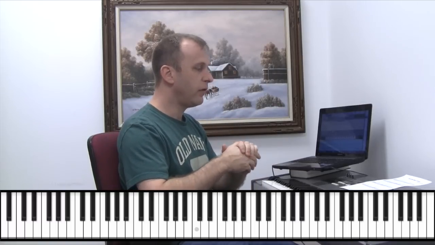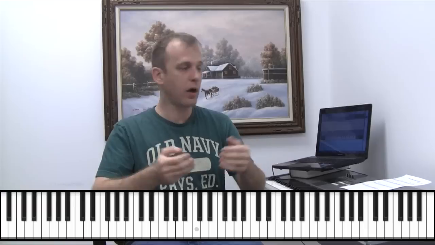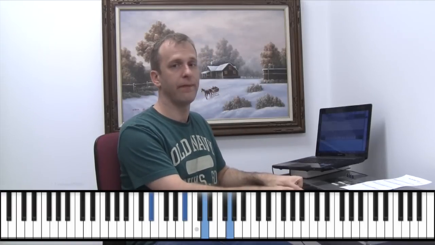Now let's get started. Make sure that you've copied or printed out this lead sheet. That'll really help you follow along. We're going to go through it chord by chord, and we're going to use a very simple technique. I might call it block chords, where we're going to play something like that.